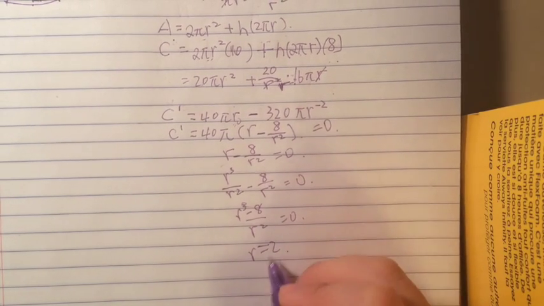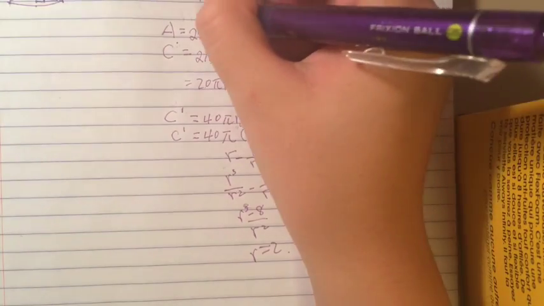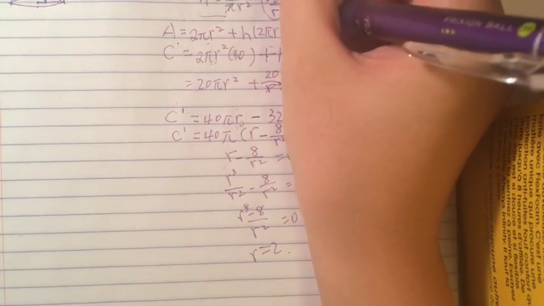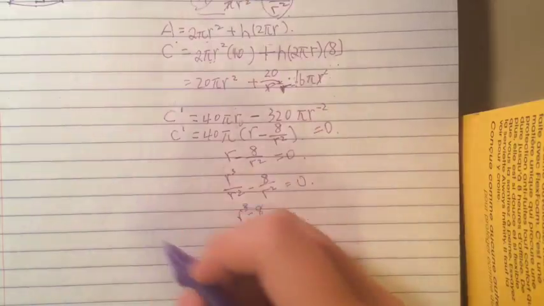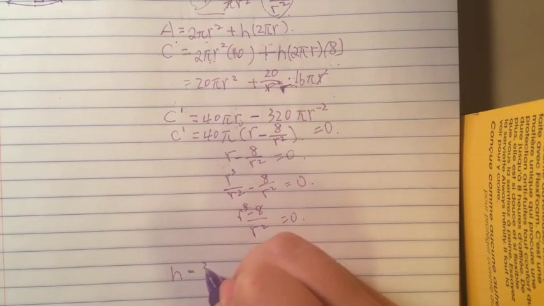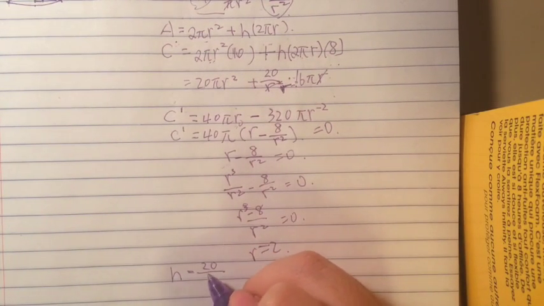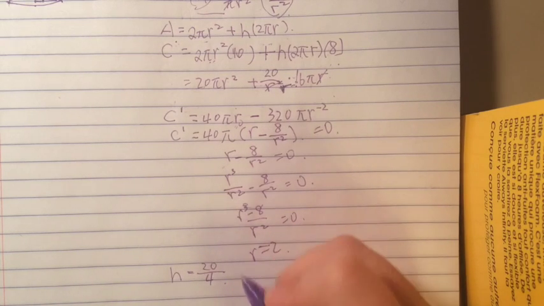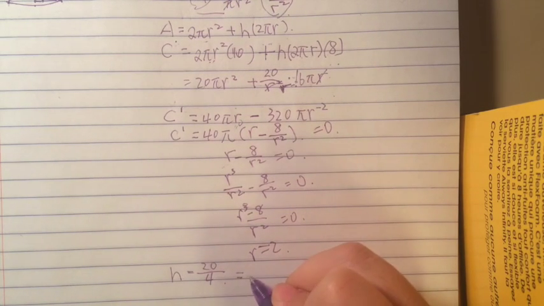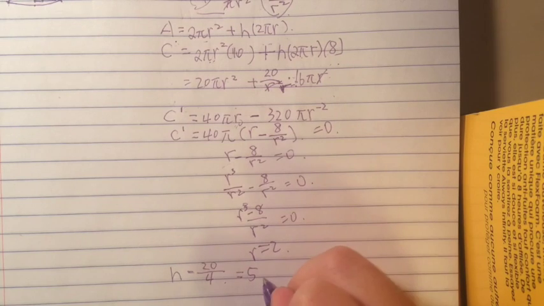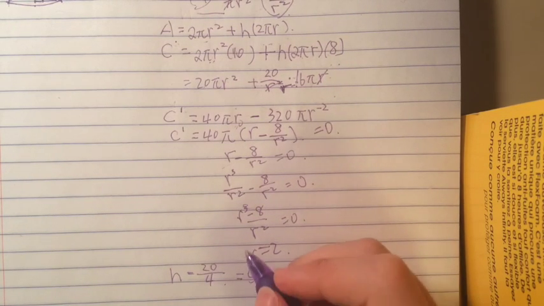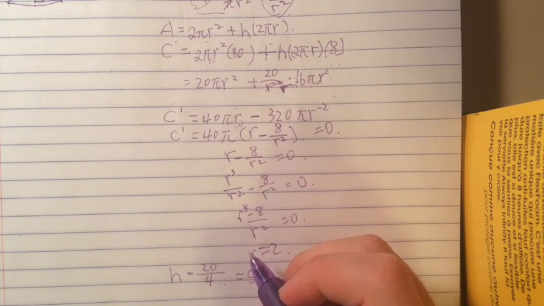And then we put r into this function so we can get h, and so h equals 20 divided by 4, so equal to 5, and then we can find out the total cost.